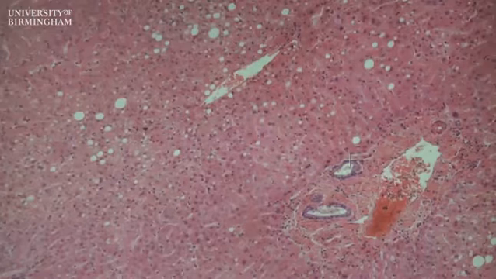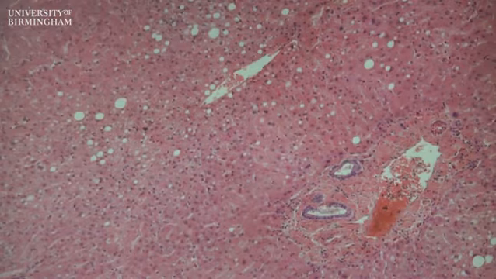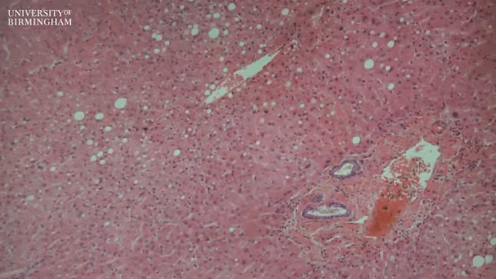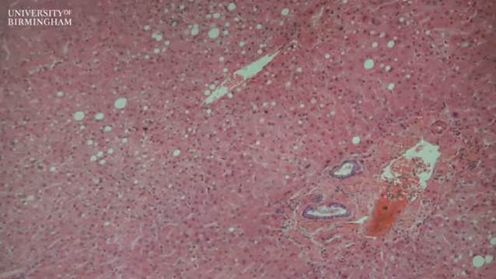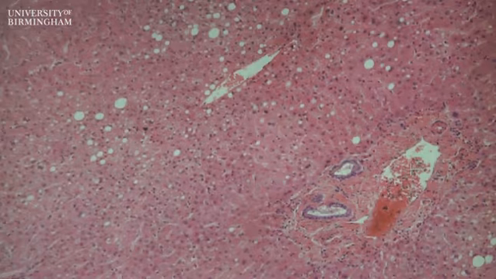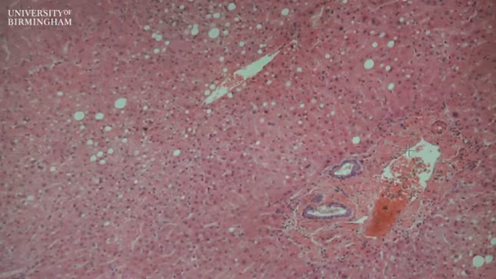The second structure to point out here and here is a small branch of the hepatic artery, which carries oxygenated blood to the liver. And the third structure, which is bigger than the artery but has a thinner wall, is a branch of the portal vein. The red material in the lumen here represents red blood cells, and the portal vein carries blood drained from the gut and other organs that are drained by the portal venous system.